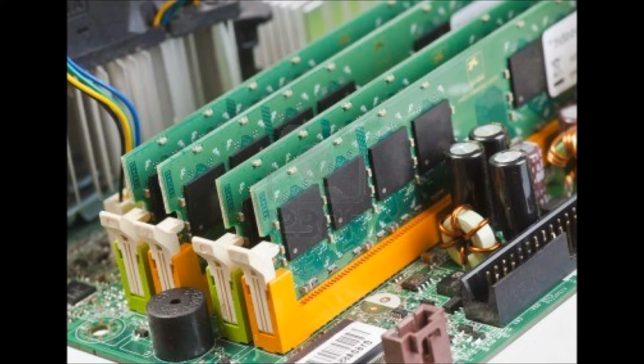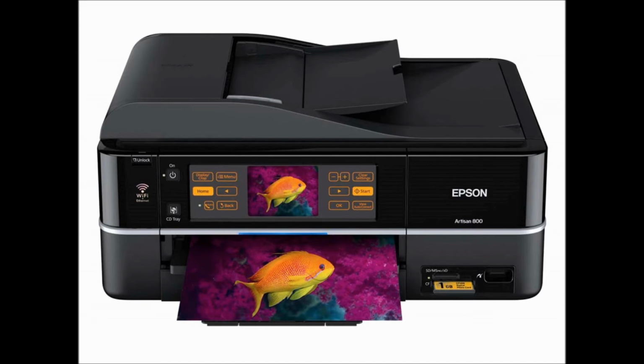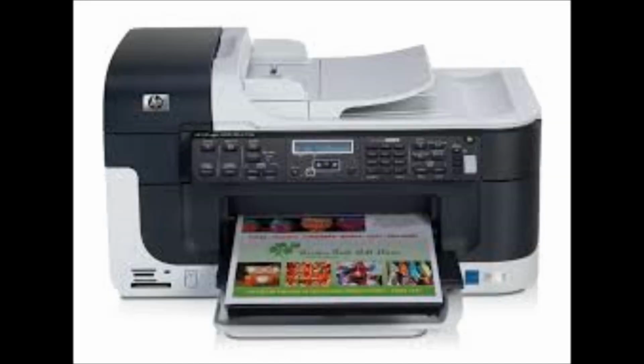Next is the ROM, or the read-only memory. It is a memory that is etched on a chip that has start-up directions for your computer. It is a permanent memory. Next component is the output devices. Under output devices are the printer and the computer screen. The printer produces a hard copy of your output, and the computer screen produces a soft copy of your output.